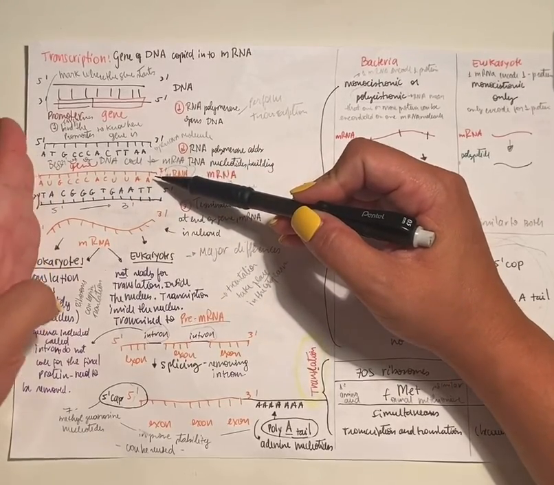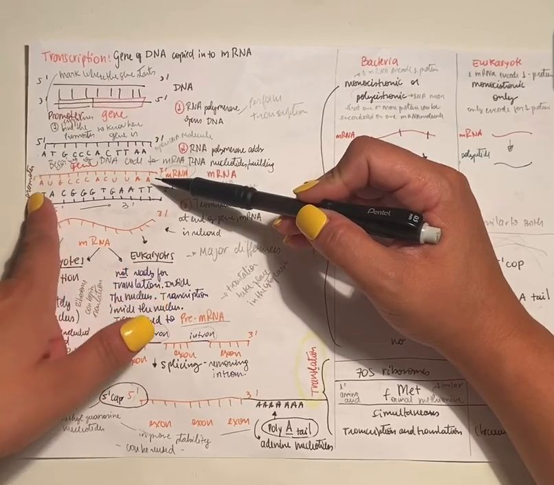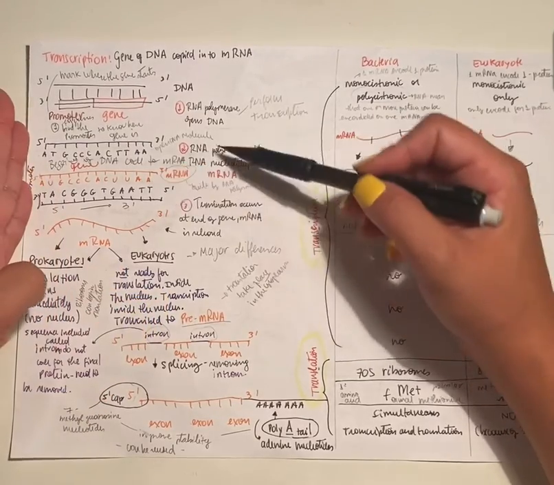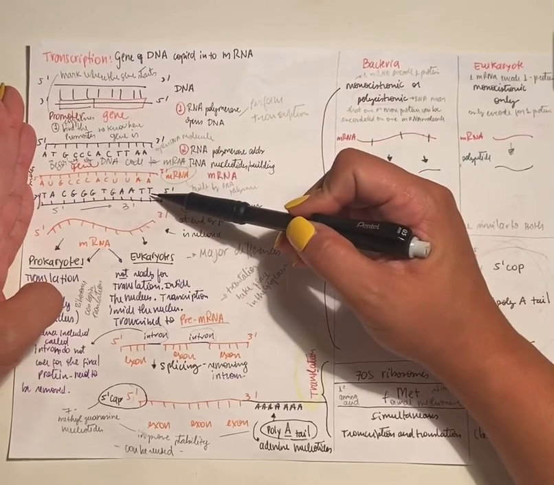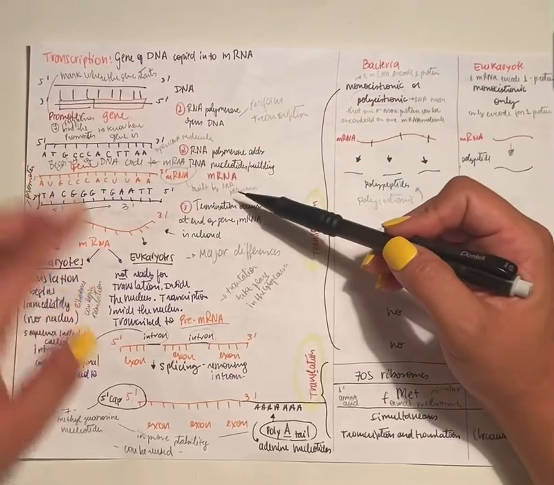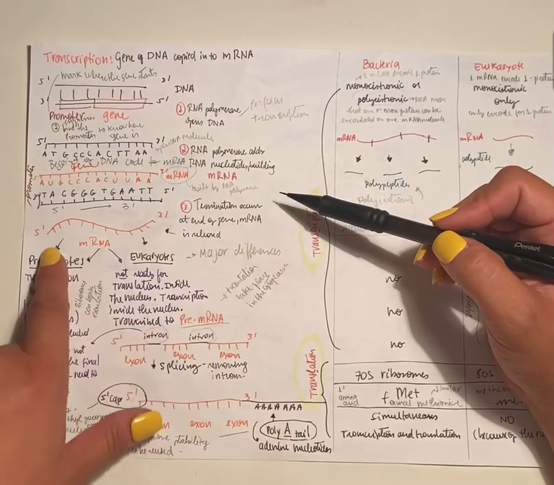So here is only the gene that is going to be encoded. Here we have the promoter before, so now RNA polymerase knows where to bind and start the transcription. The termination occurs at the end of the gene, and the mRNA is released.